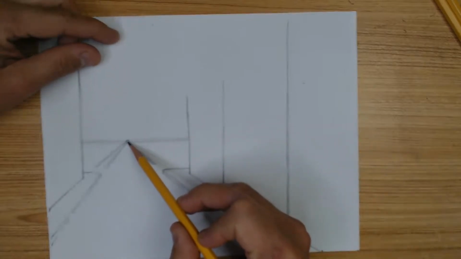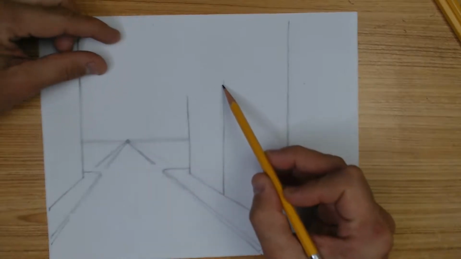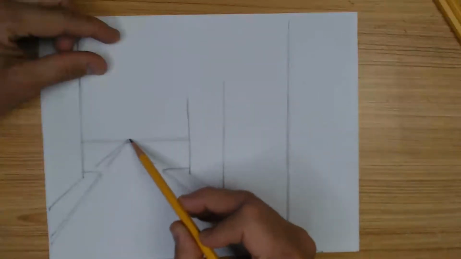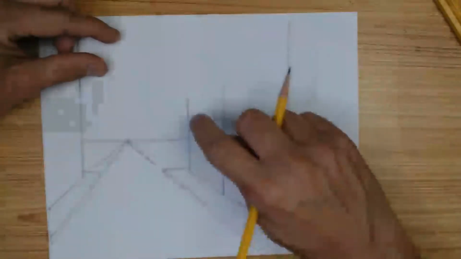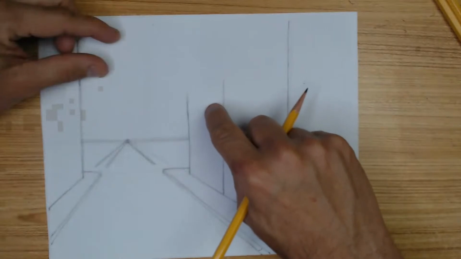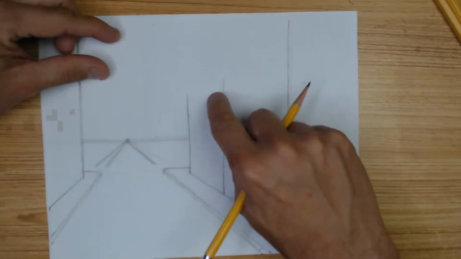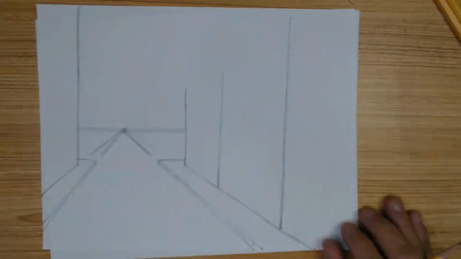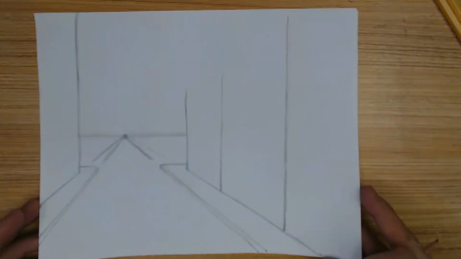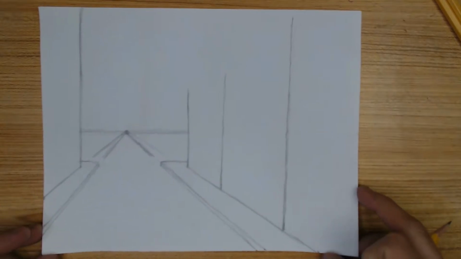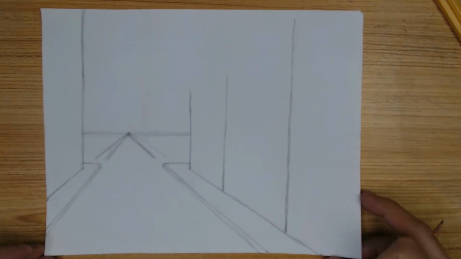So from this vanishing point here, we're going to draw a line that goes and defines the roof of this building here. You following me? Watch. You guys ready? This is what I want. This is why I need you to have the entire paper on the video. Okay.